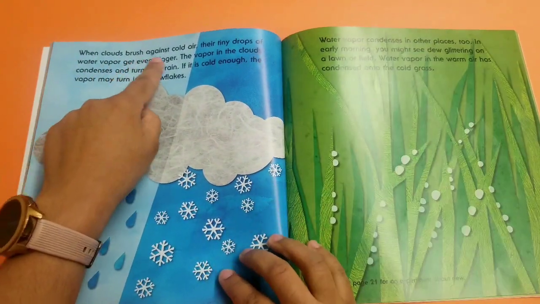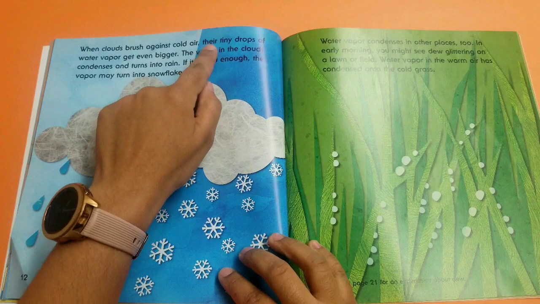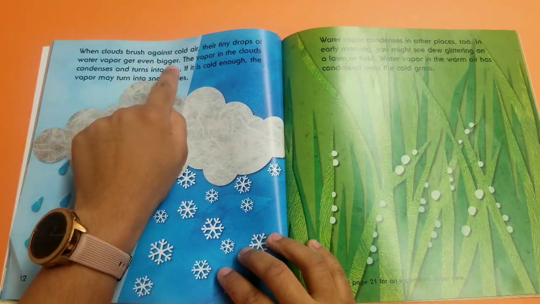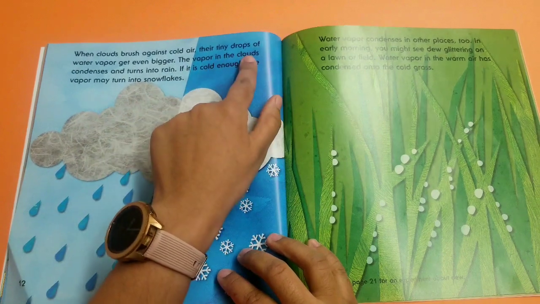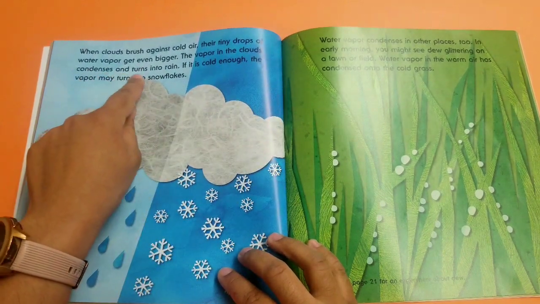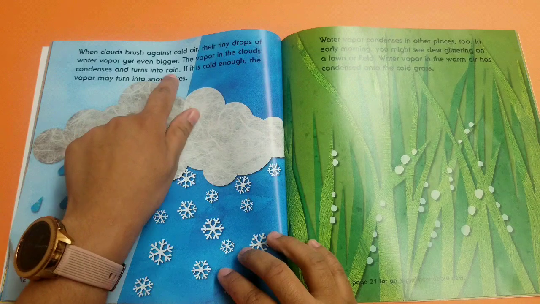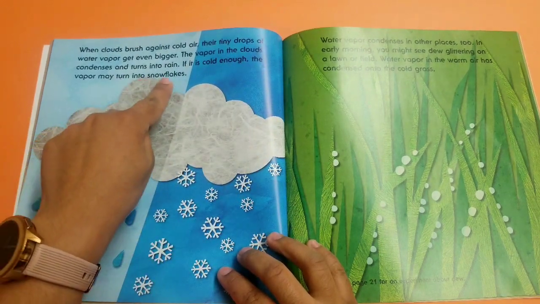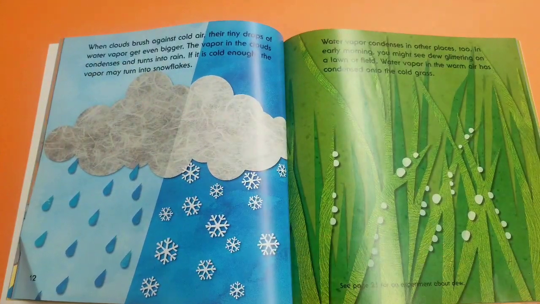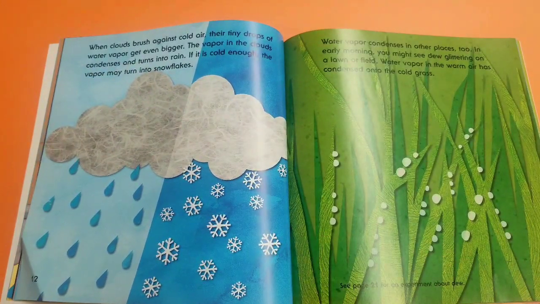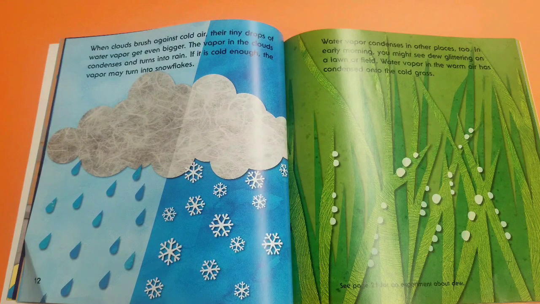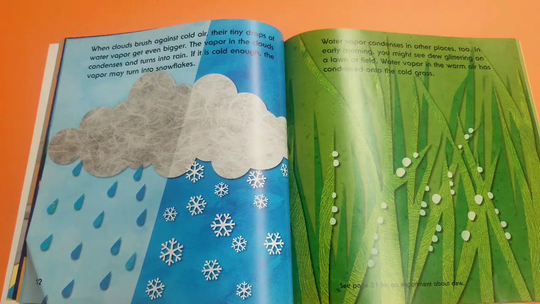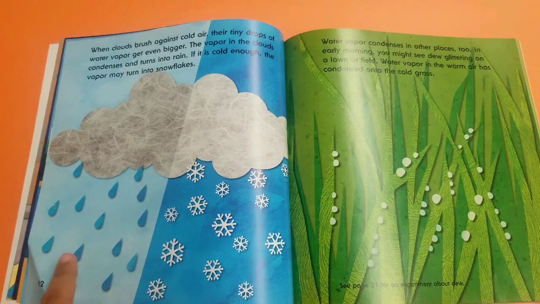When clouds brush against cold air, the tiny drops of water vapor get even bigger. The vapor in the clouds condenses and turns into rain. If it's cold enough, the vapor may turn into snowflakes. Snowflakes? That's when it's so cold outside. Ooh, when it's cold like in winter, we see snowflakes. And during warm weather, we see rain.